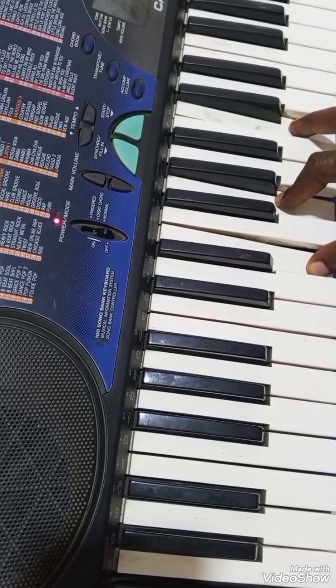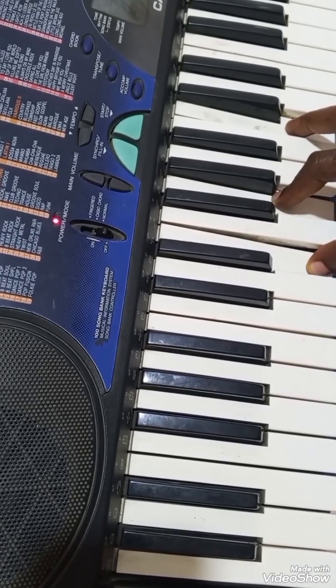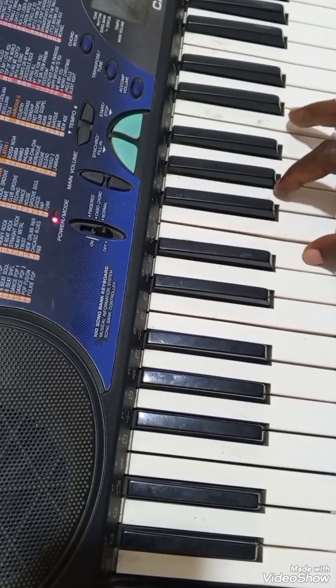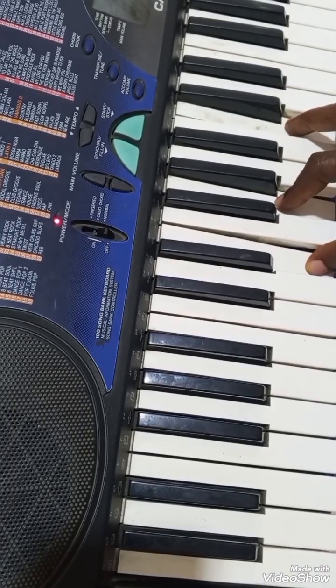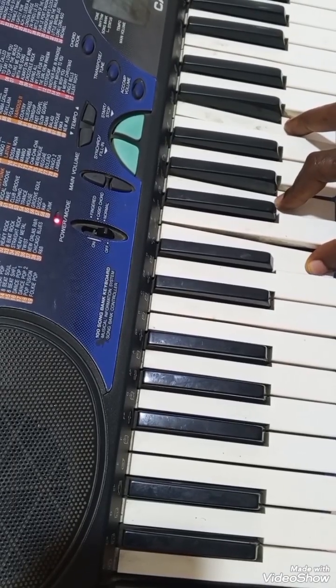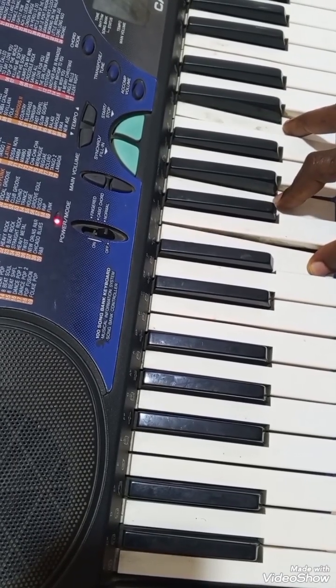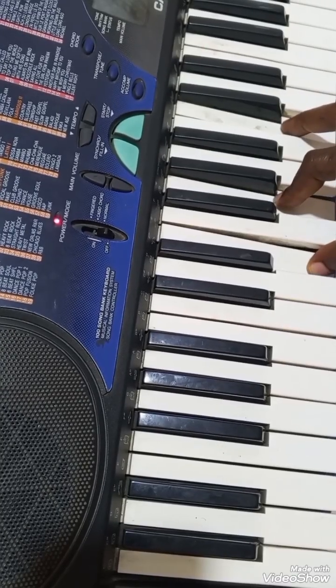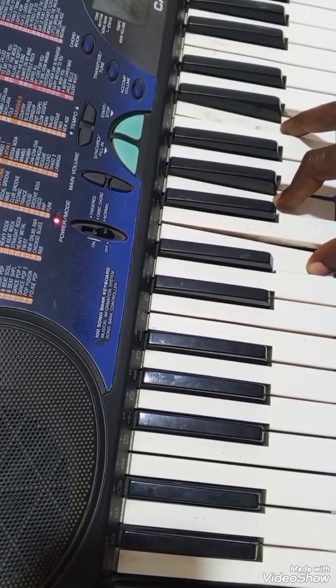We are still doing the same thing. This Mi Sol Do is the first inversion. So you can use whichever one is easier for you.